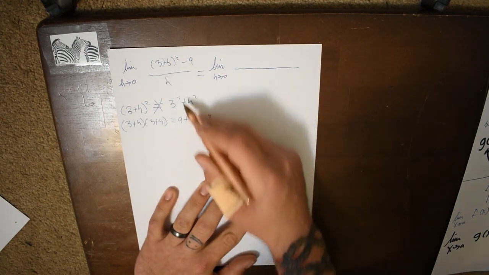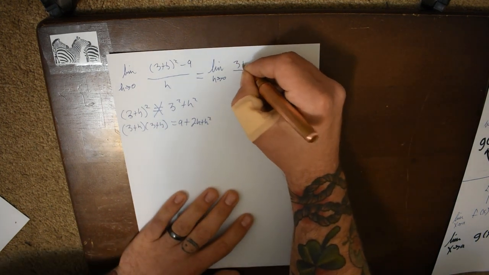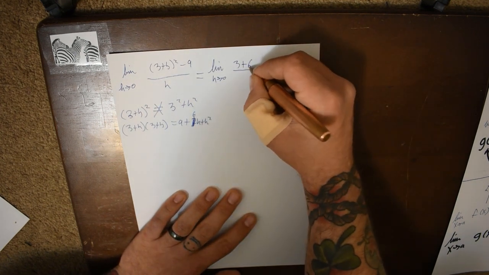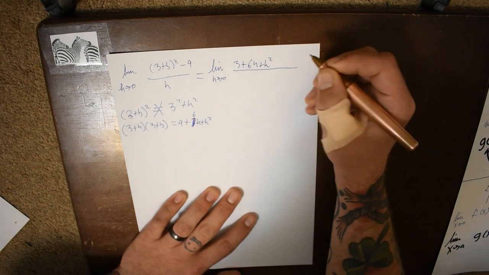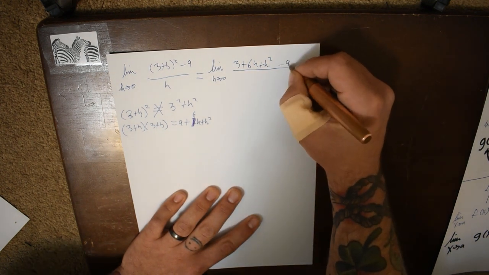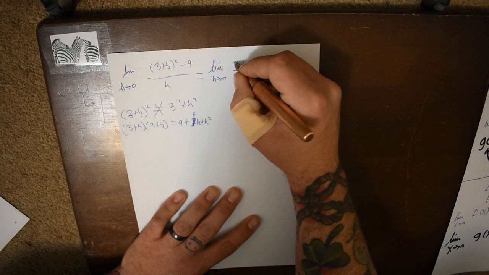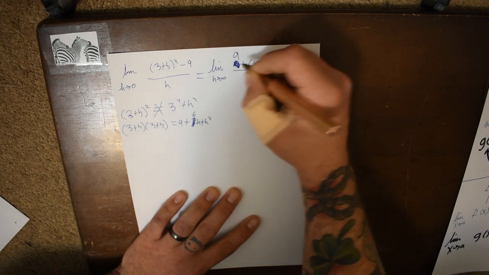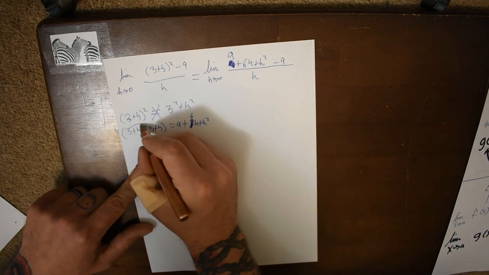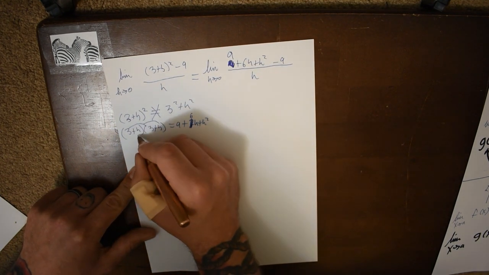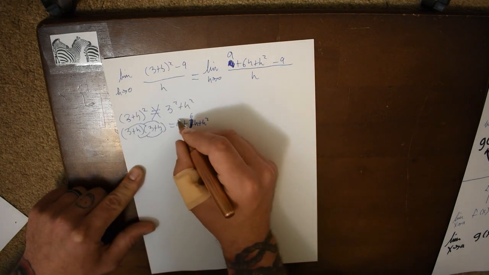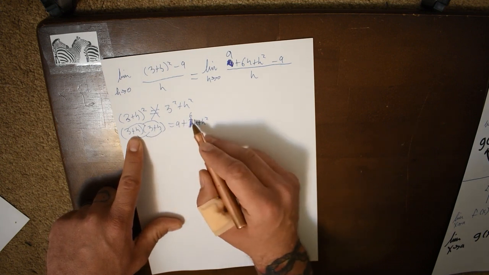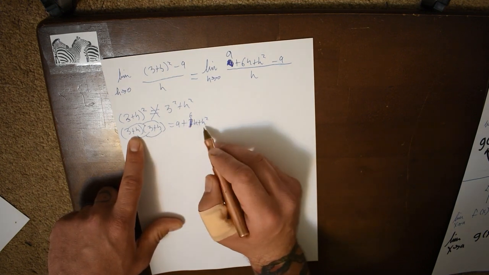So, distributive property says numerator becomes 9 plus 6h plus h squared minus 9 all over h. I misspoke here, that was supposed to be a 9 and a 6. If you actually use your distributive property, you'd probably make fewer mistakes than I just did. 3 times 3 was 9. 3 times h gave us 3h. h times 3 gave us another 3h for 6h, plus h times h for h squared.